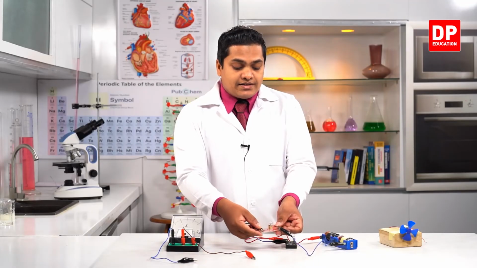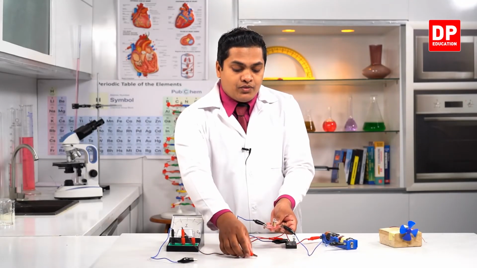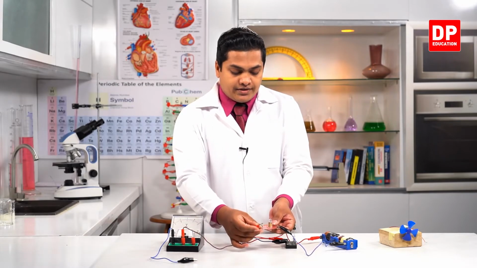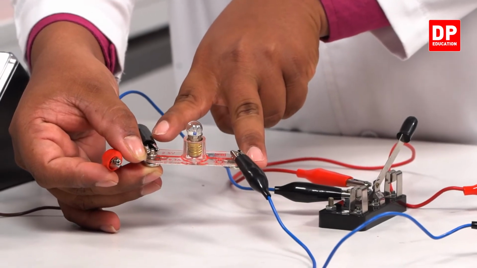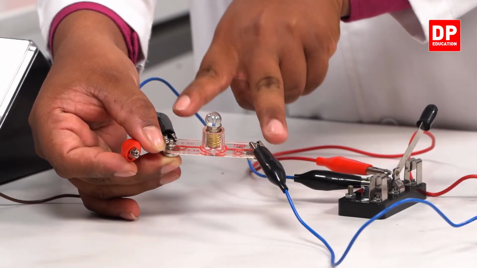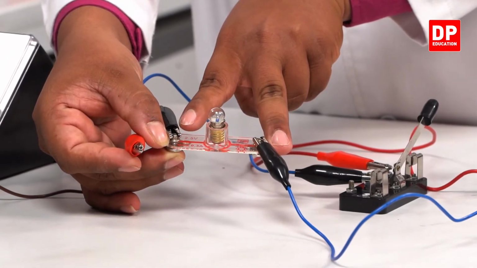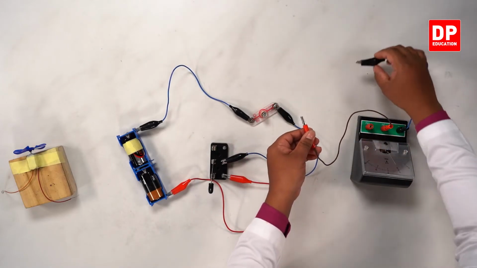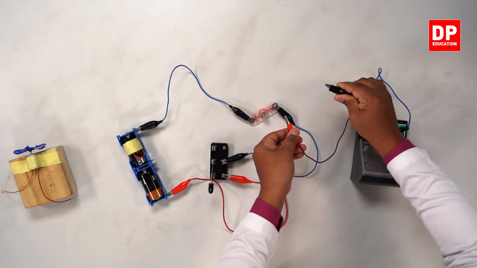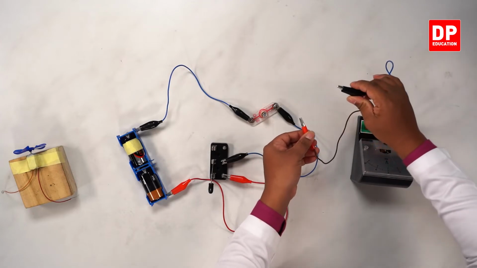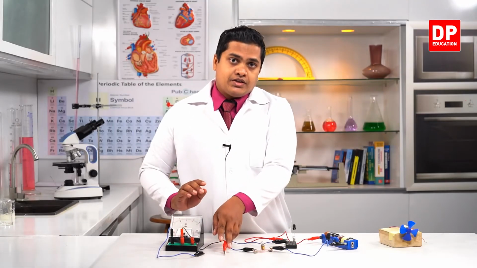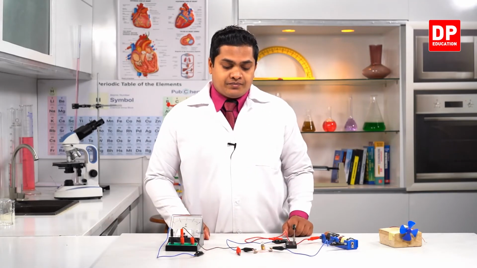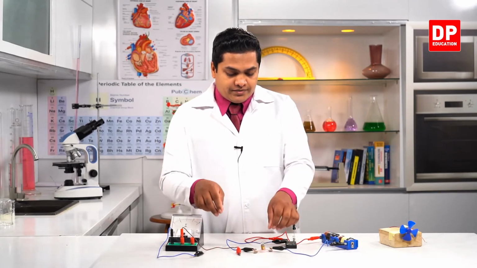So in that case, I have to connect for these two terminals, the terminals of the voltmeter, right? We should directly connect it to the two terminals, not through it like the ammeter. So now I am going to connect.